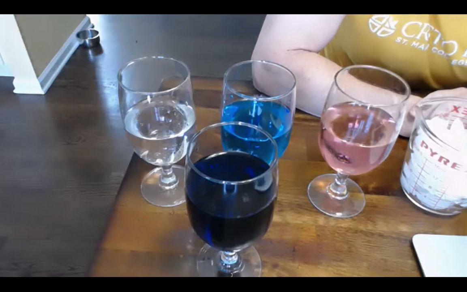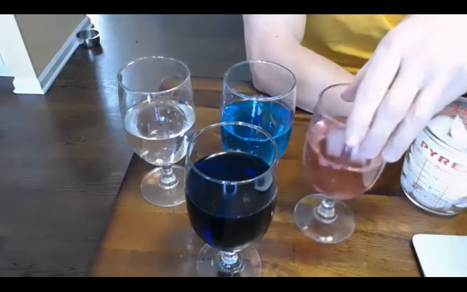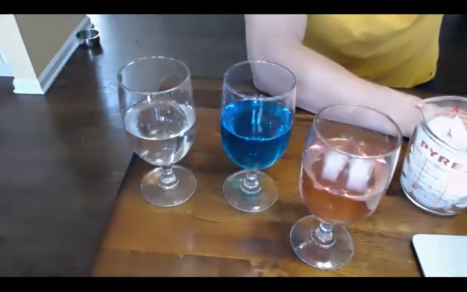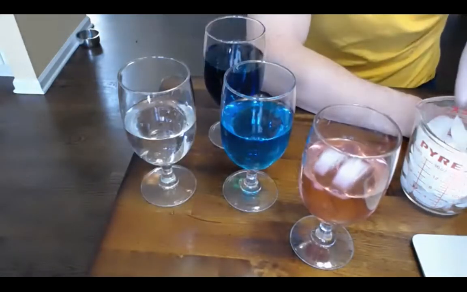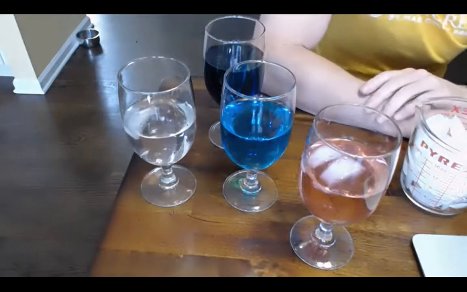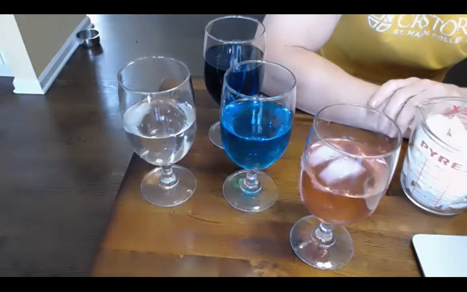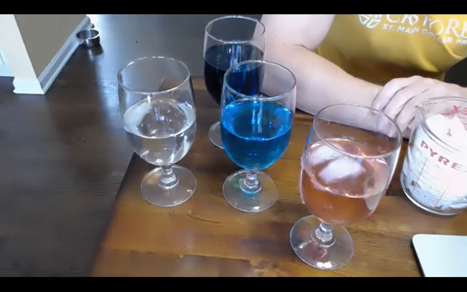If I wanted to make it positive, I could just put an ice cube in. Now I've got A positive blood. And if I wanted O positive, I could put an ice cube in there. Now, the problem with the Rh factor is once there's an ice cube in there, it does change the blood.